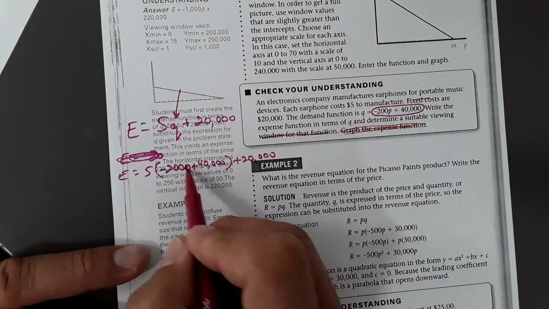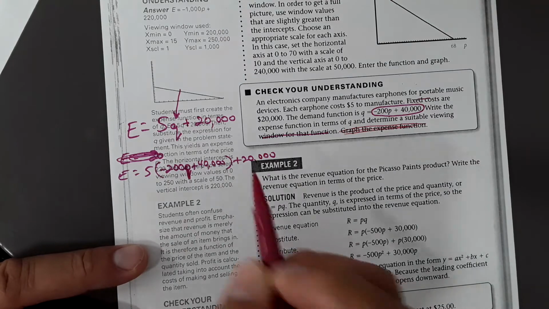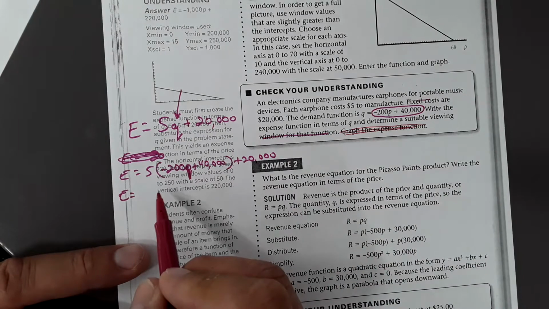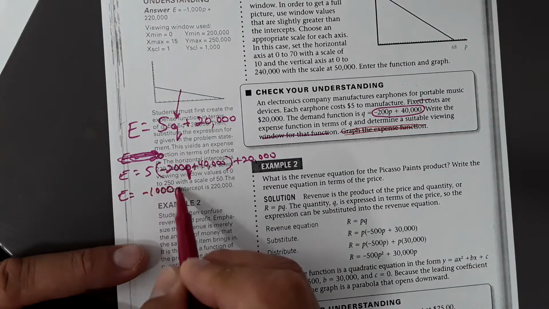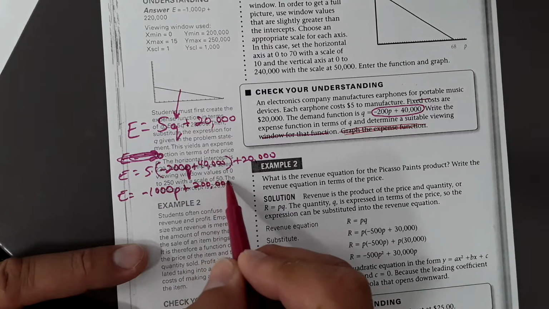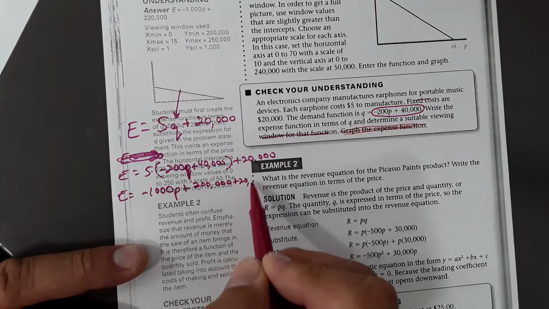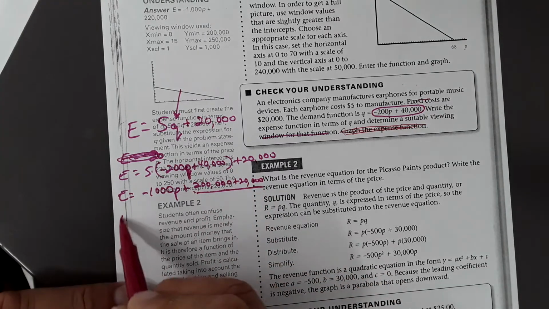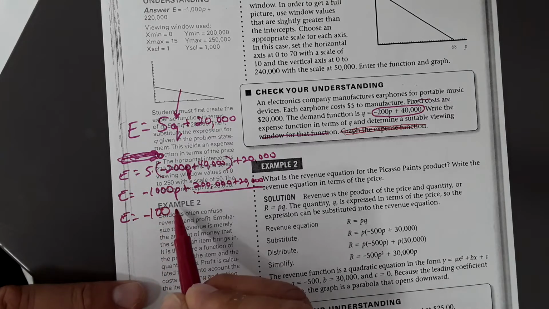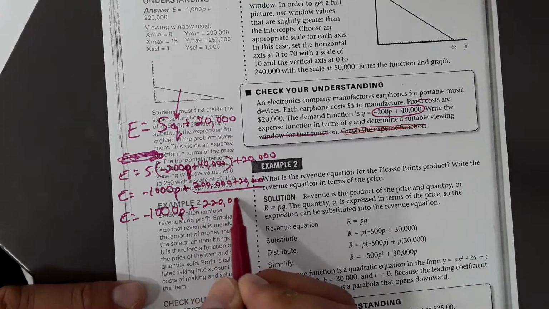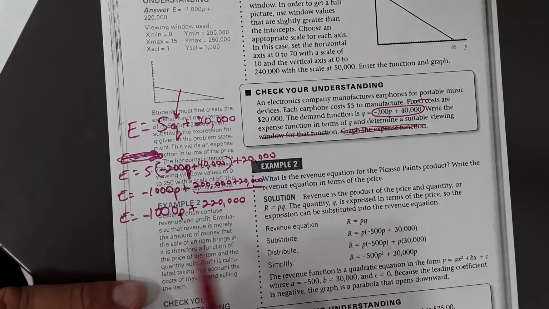That's a P, sorry. So E is equal to 5 times negative 200P, which would be negative 1,000P, plus 5 times 40,000 would be 200,000, then plus the 20,000. These two numbers I can add together. So I get negative 1,000P plus $220,000, which is my expense function written in terms of the price.